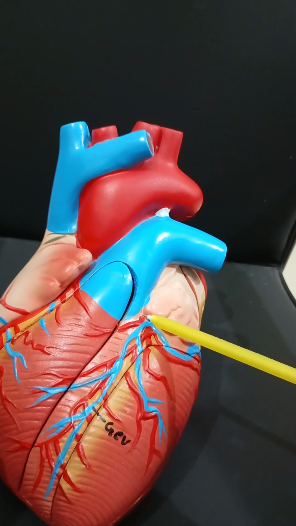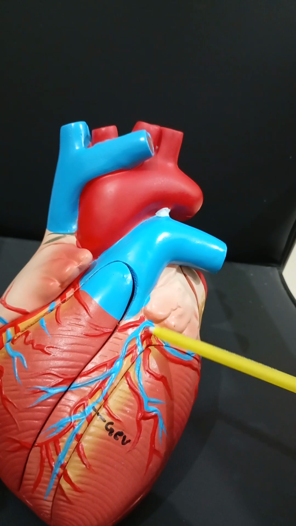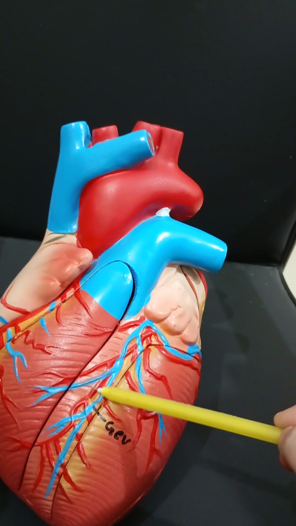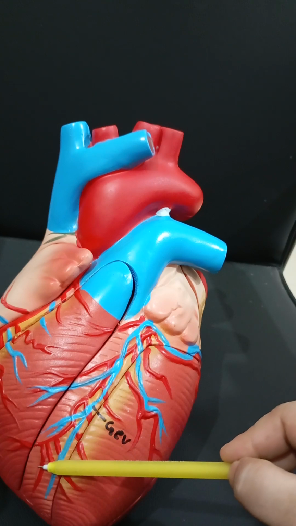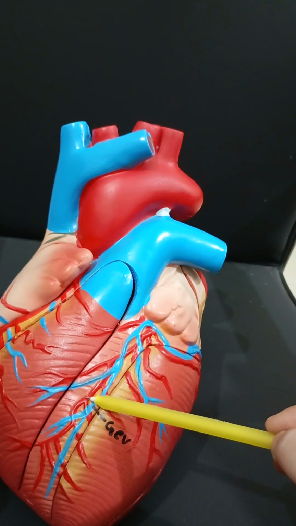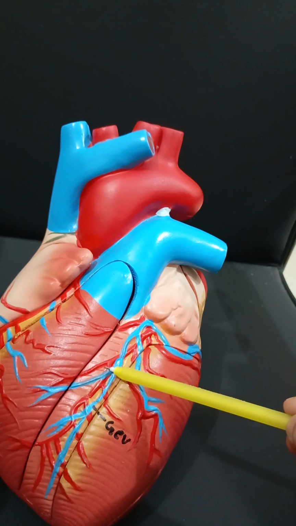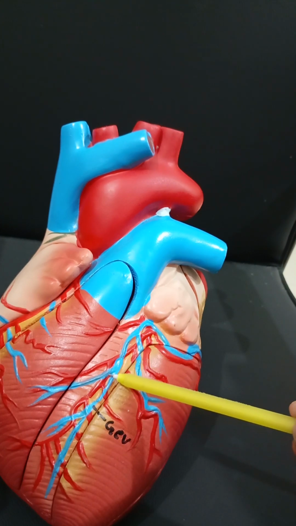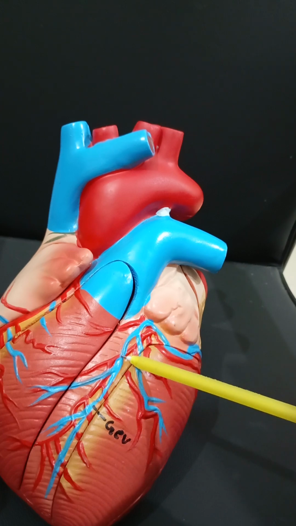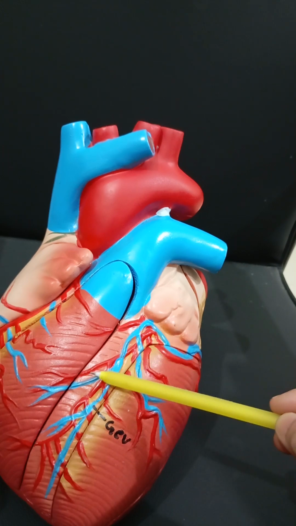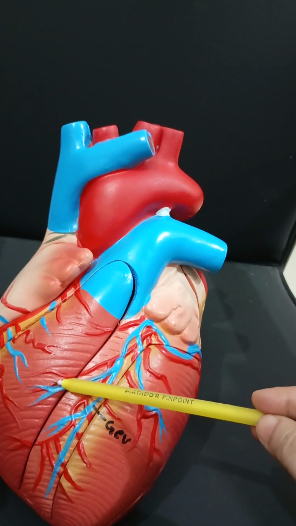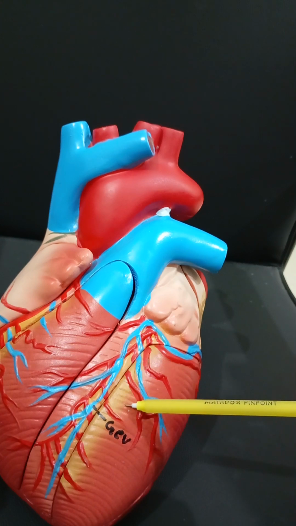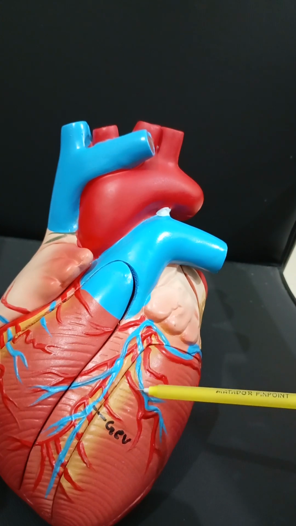This is the trunk of the left coronary artery. At the beginning, it gives two large branches. One is the anterior interventricular branch of the left coronary artery, which runs through the anterior interventricular groove. It supplies the anterior 2/3 of the interventricular septum and the anterior portion of the right ventricle, and the anterior surface of the left ventricle.